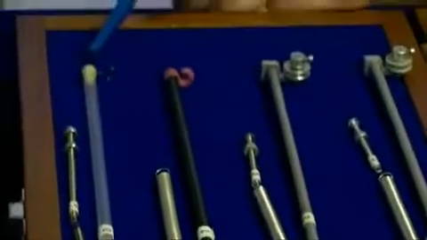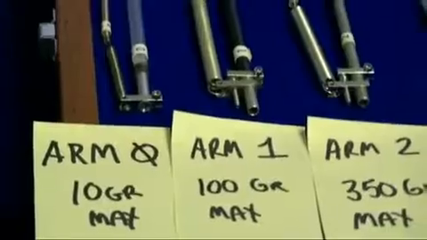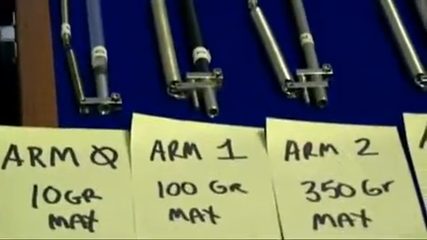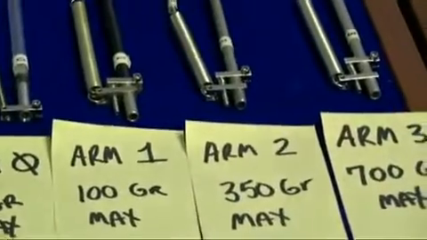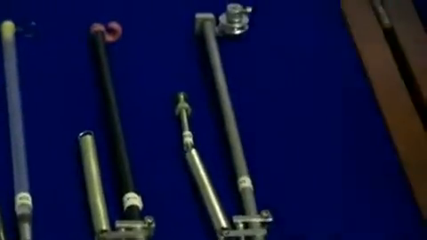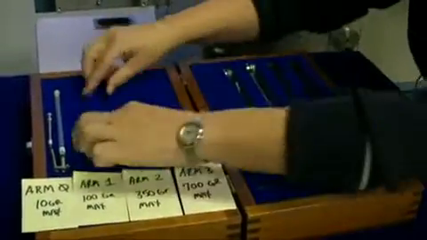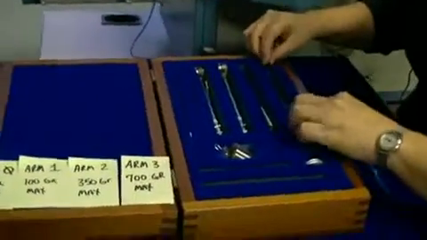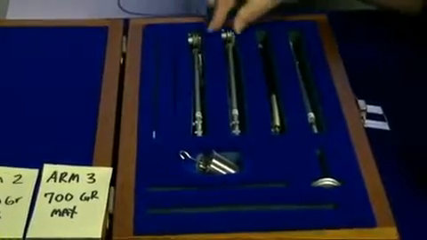So here in this case, arm number 0 can apply and maintain tension on the yarn up to 10 grams. Arm number 1 can apply up to 100 grams. Arm number 2 can apply up to 350 grams. And arm number 3 up to 700 grams. The arms should always be kept inside the box whenever they are not in use.